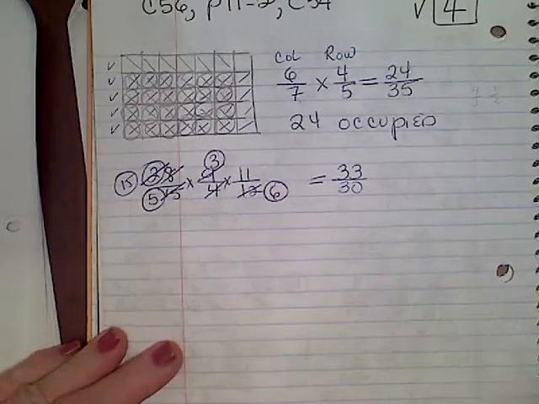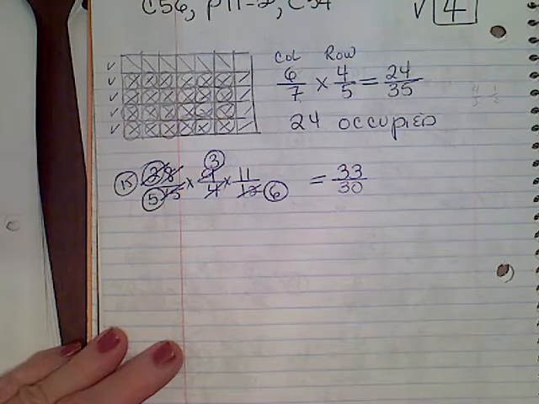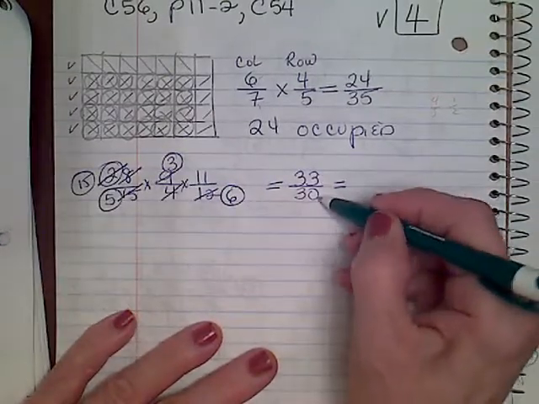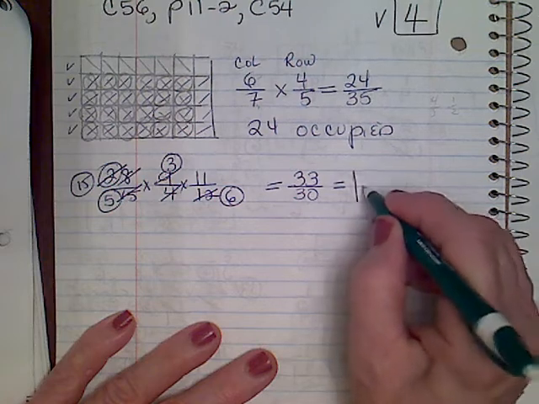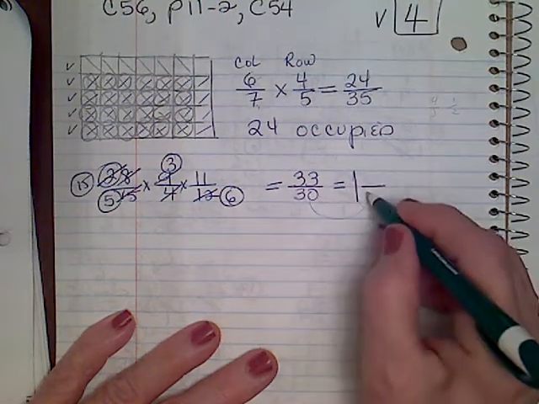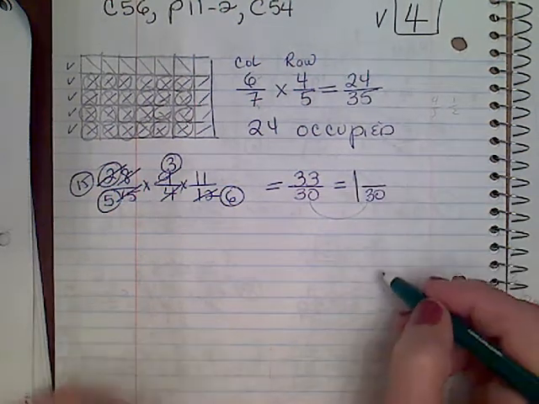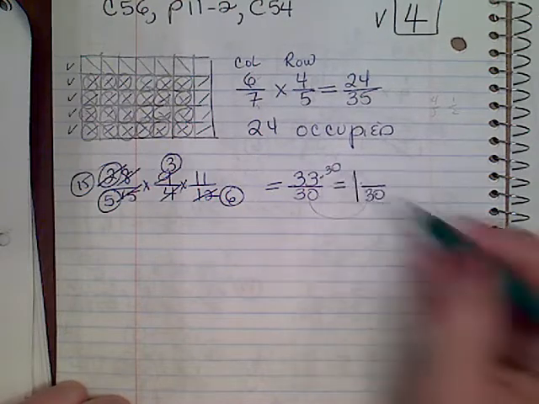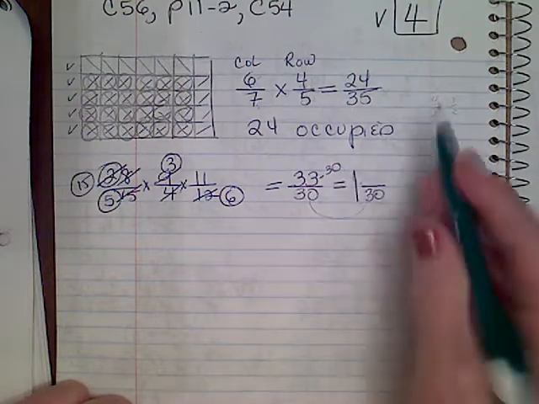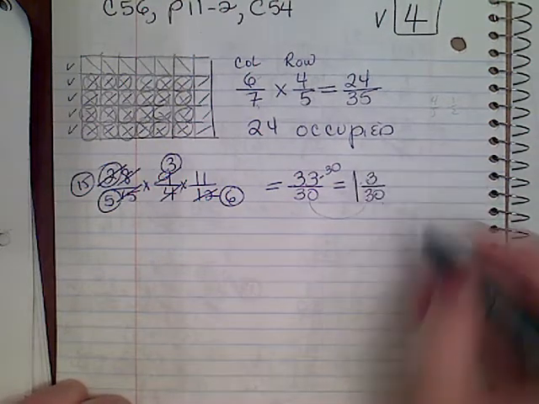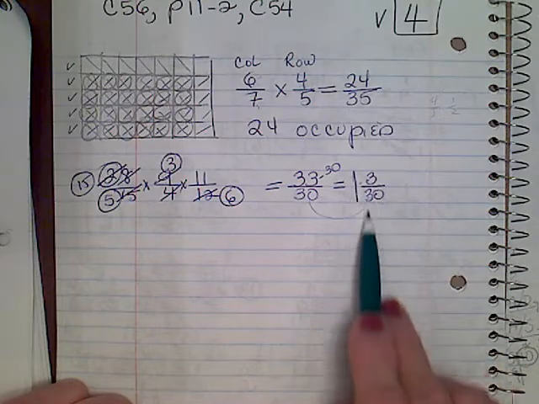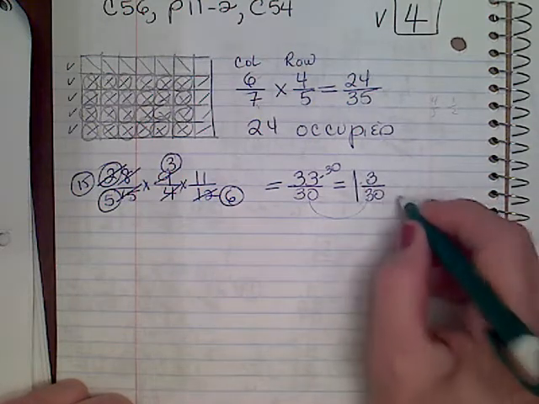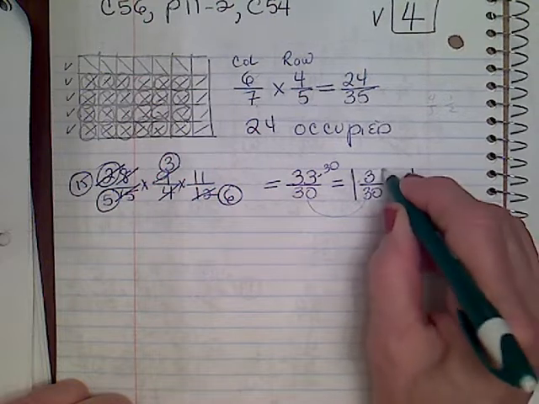All right, do you see that? And then let's take that and make it into a mixed number. 33 divided by 30 is 1. And what's left over, remember, goes in that size 30 carton. 1 times 30 is 30. And what's left over is 3. Well, look at this right here, this 3 over 30. Doesn't 3 go into both of those? Yes. So we can divide both of those by 3.